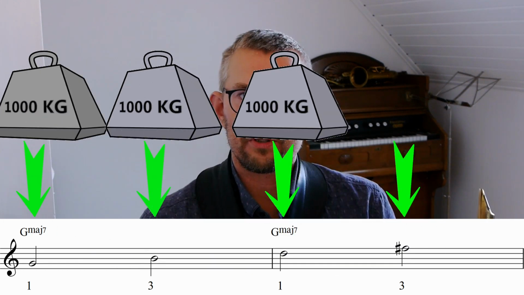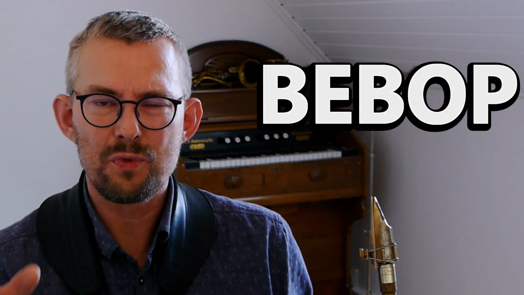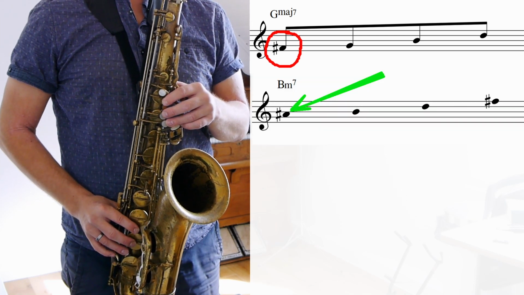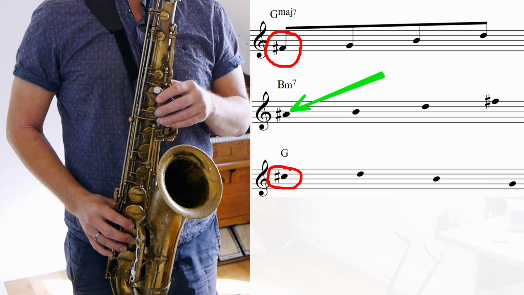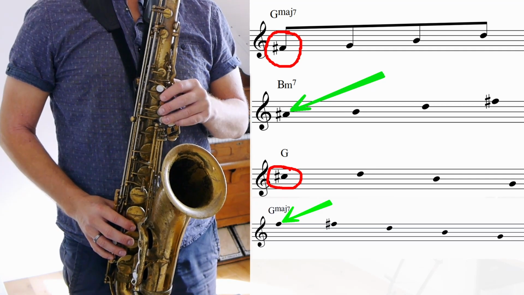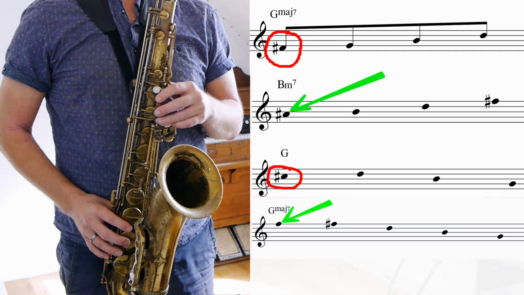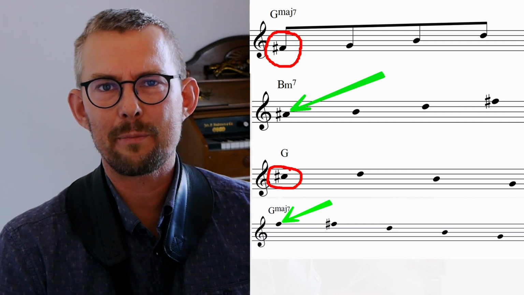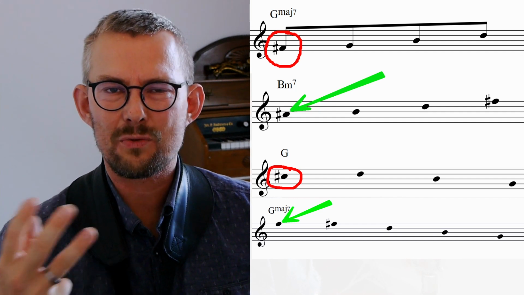Adding chromatic approach notes on the heavy beats of the bar gives us this tension release feel. This is really one of the remarkable things about bebop. The chromatic approach notes in the examples I just played is almost always on the heavy beat of the bar. Of course you can get it all over the place, but in those examples I played it on the heavy beat of the bar, and it really gets this great bebop effect.